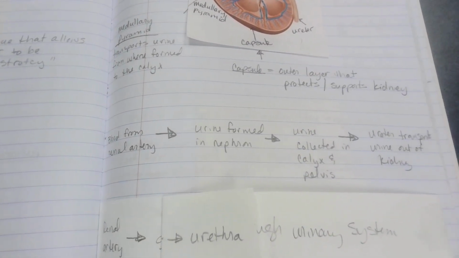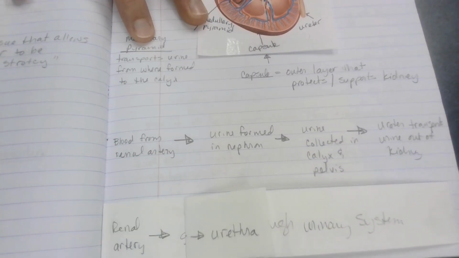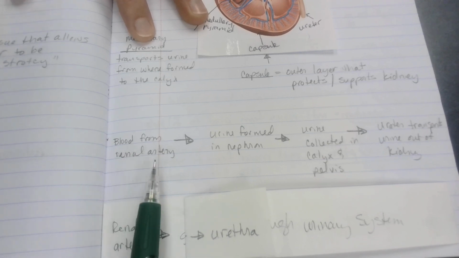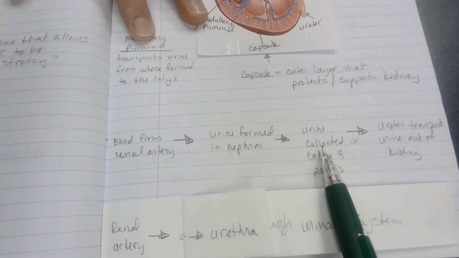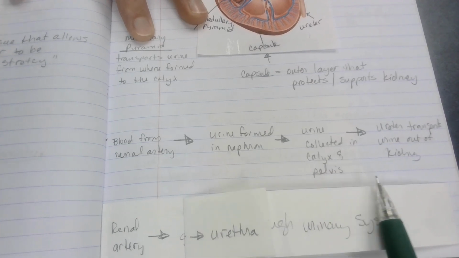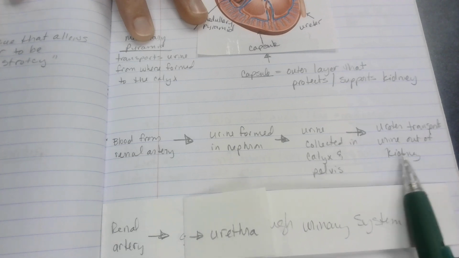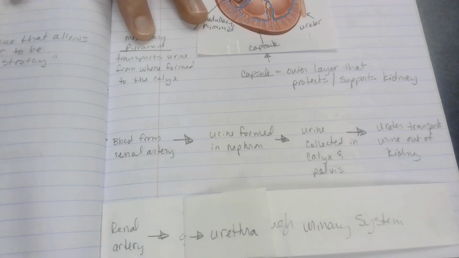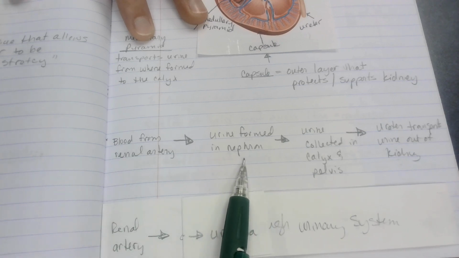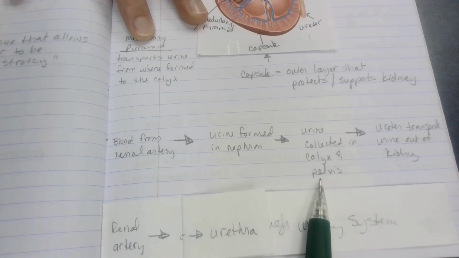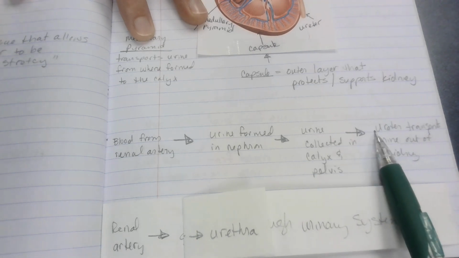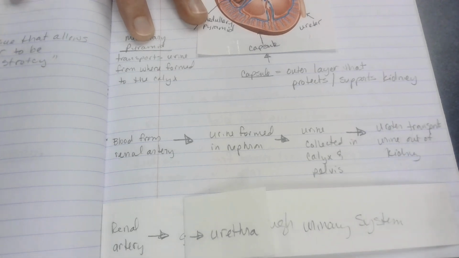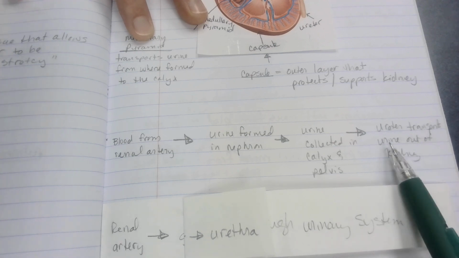All right, generally, the path through the urinary system: blood comes in from the renal artery. Urine is formed in the nephron. Urine is collected in the calyx and the pelvis. And the urine is transported out of the kidney. So this is a very brief summary. Blood comes in from the renal artery, that blood's filtered, urine is formed in the nephron, urine is collected in the calyx and pelvis, and the ureter transports urine out of the kidney.